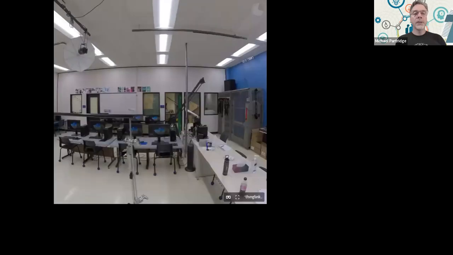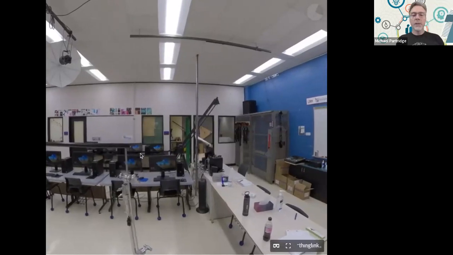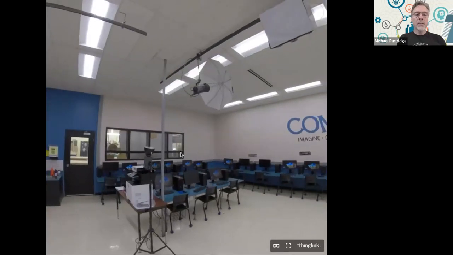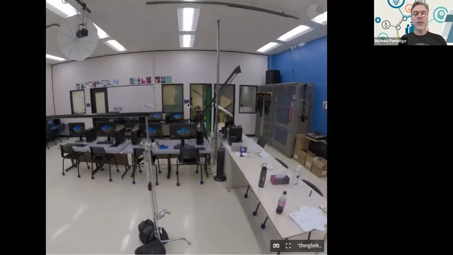And I'll show you two other rooms before I let you go. This one here is a ComTech room again. You can see that there is lighting on the ceilings. You're working on the computers for various purposes. And then back rooms for either recording, sound, editing, stuff like that.